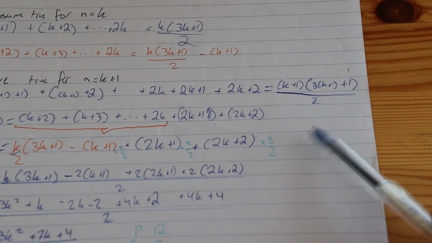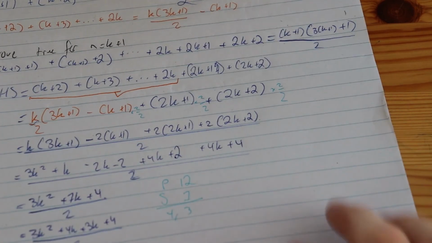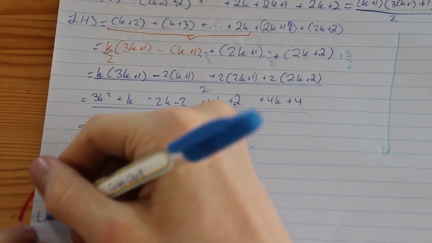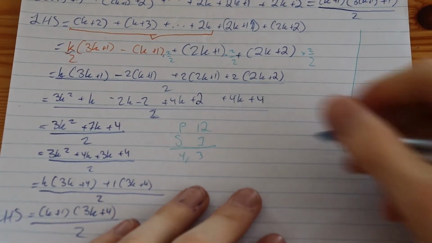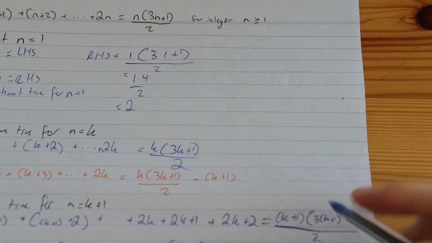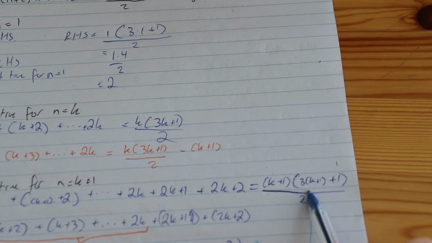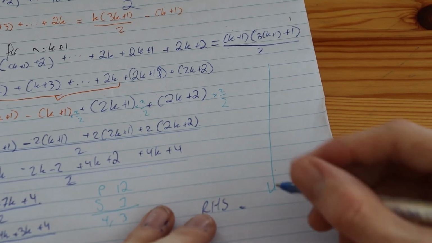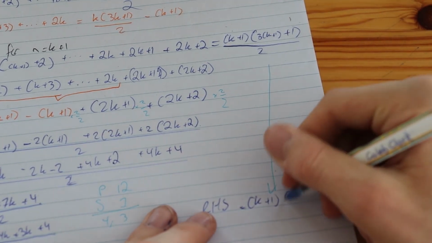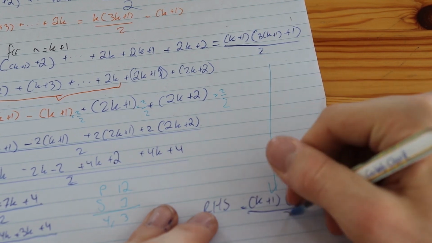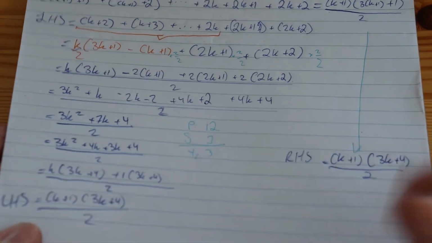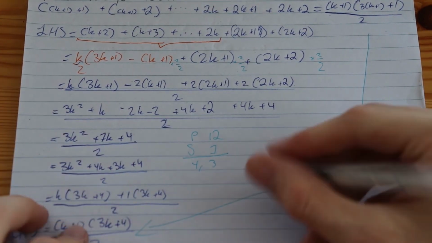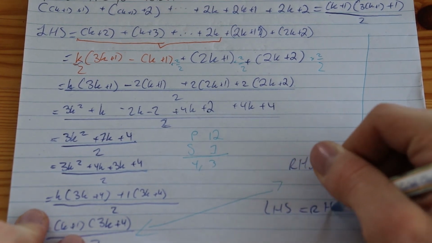And if we have a look, this is very similar to our right-hand side. I'm just going to bring down the right-hand side. This is what our left-hand side is equal to. And our right-hand side is equal to (k plus 1) times (3k plus 1) plus 3, so this is 3k plus 3 plus 1. So that's just 3k plus 4. So we'll have (k plus 1)(3k plus 4) divided by 2. What do you know? These two sides are exactly equal. Isn't that crazy? Left-hand side equals right-hand side.